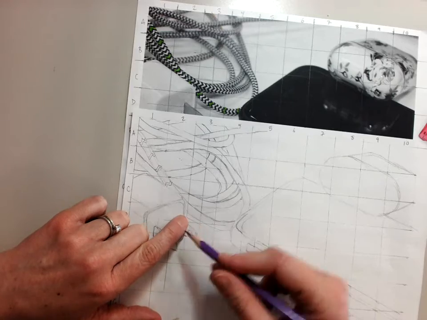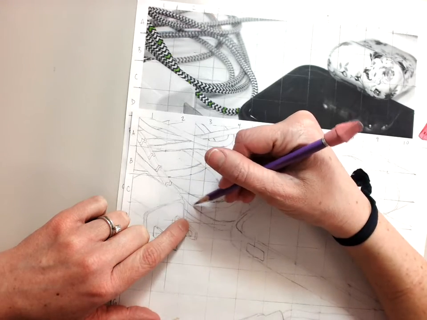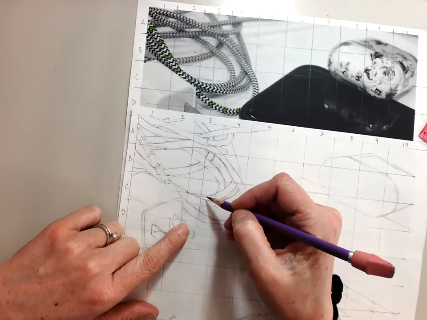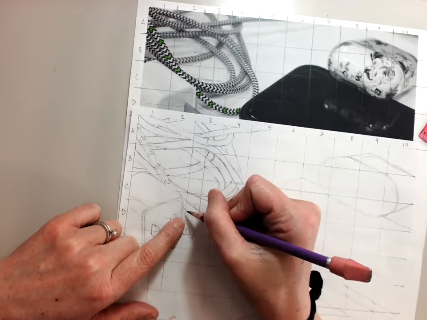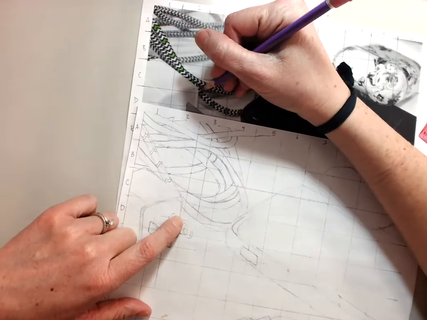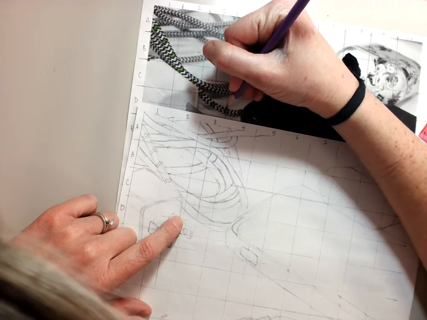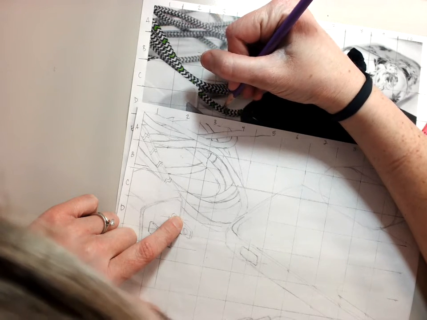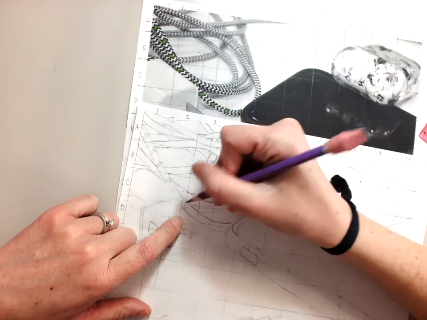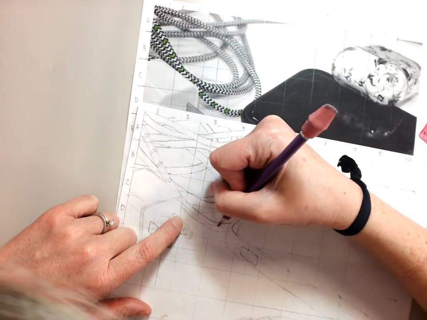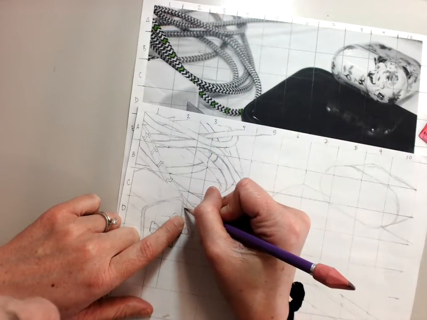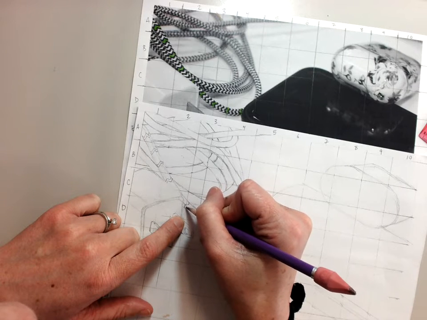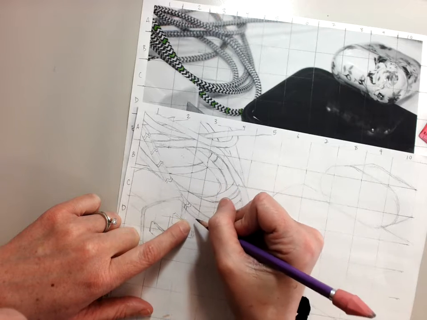Got an extra line here. You'll see I divided a lot of these squares in half and in half earlier when I was drawing this. I drew that line in there again. That's going to help me know where to change the direction of my zigzags.